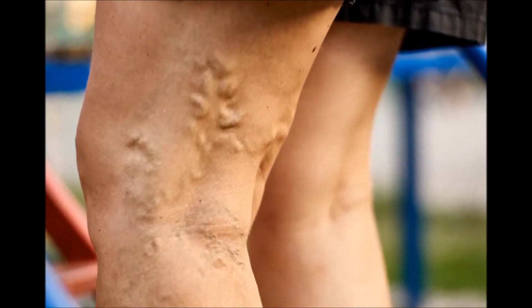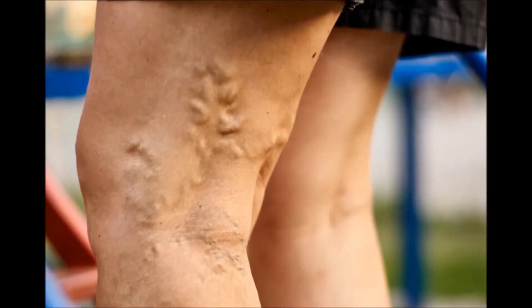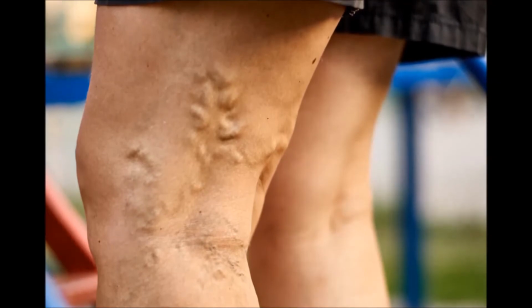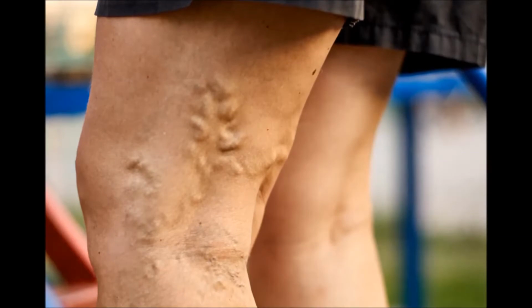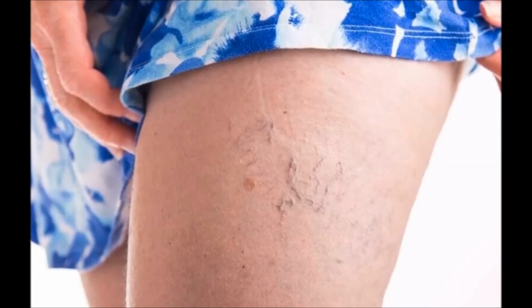This is due to the fact that man stands and walks in an upright position, and gravity causes the pressure to increase in the veins of the lower limbs. Chronic venous insufficiency is present in 60% of the adult population, according to a recent study. The condition also occurs quite frequently in young people, being generally underdiagnosed.